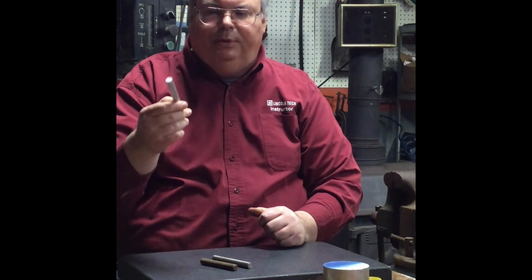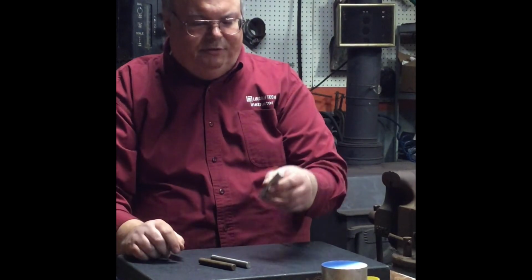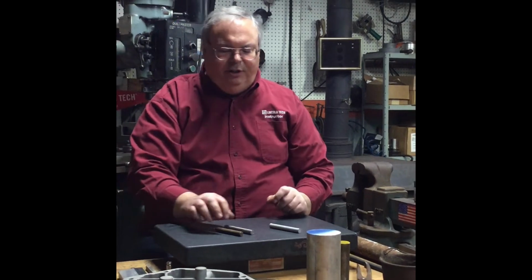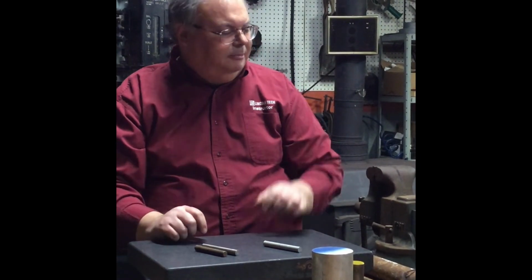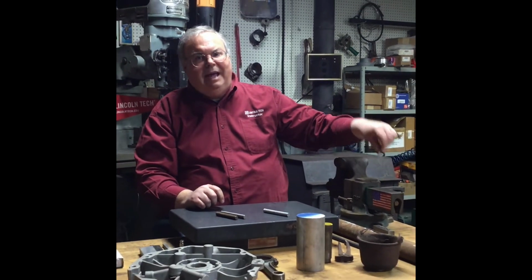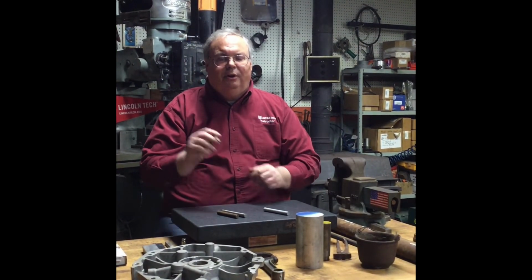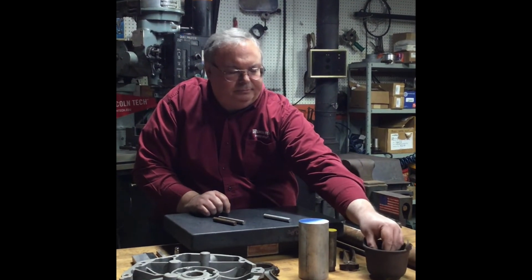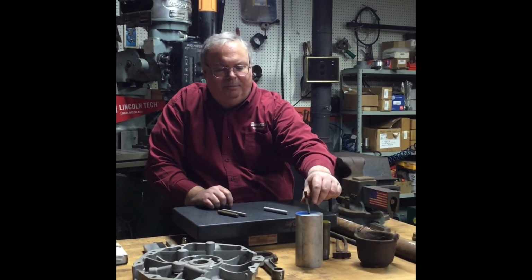Now this one is noticeably lighter, so I'm going to classify this one as an aluminum alloy, whereas these two here are steel. I can verify that with a magnet, because ferrous materials are magnetic. We can stick it to a piece of iron, stick it to a piece of steel. It does not stick to a piece of aluminum.